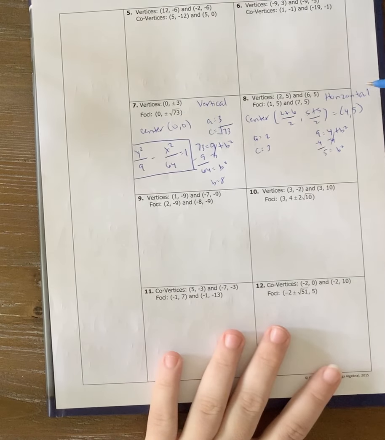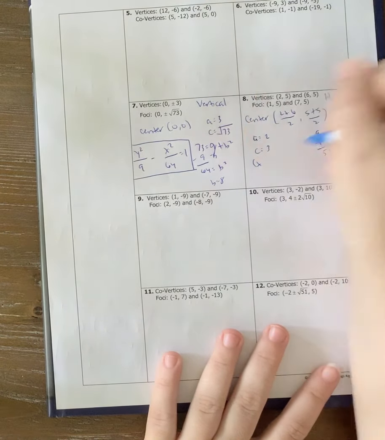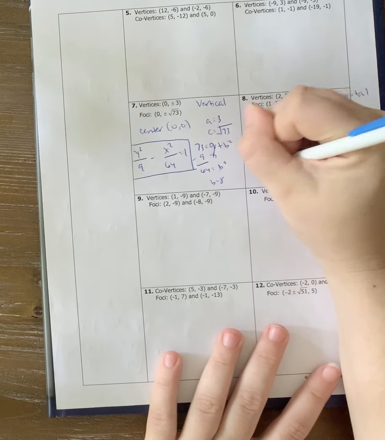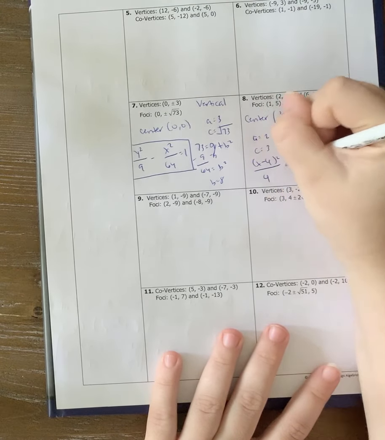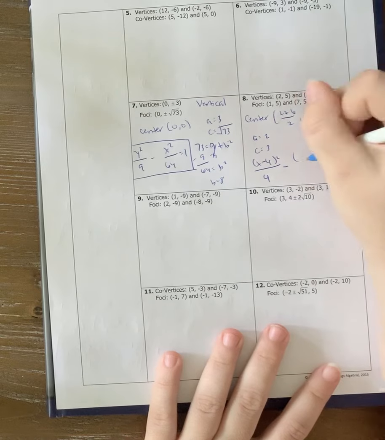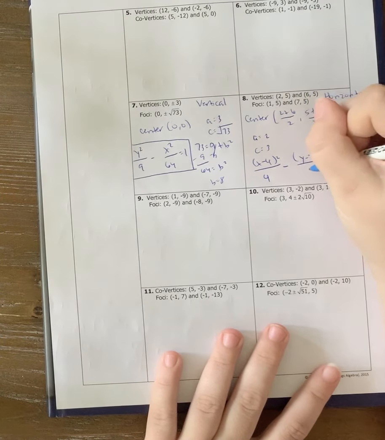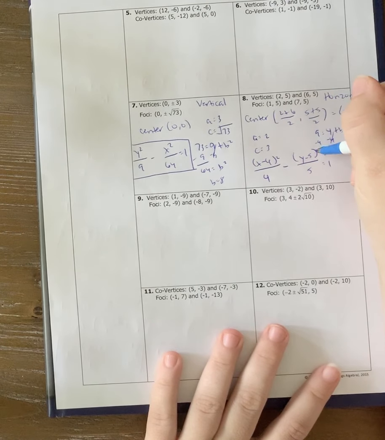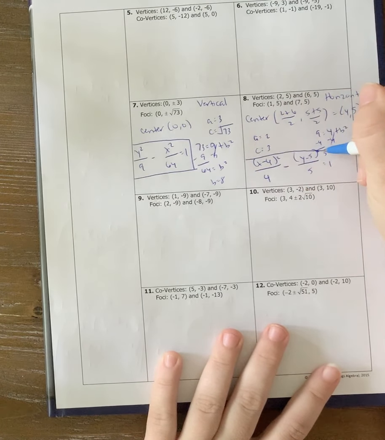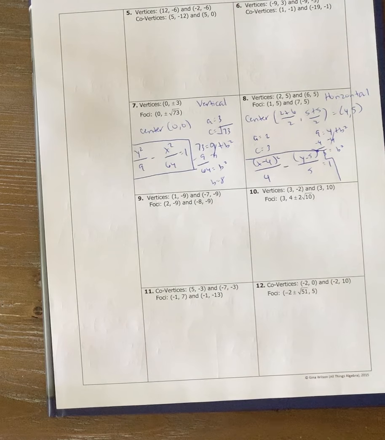Because this is horizontal, our x squared goes first. So we have (x minus 4) squared over a squared, which is 4, minus (y minus 5) squared over our b squared, which is 5, equals 1. And that's our equation.